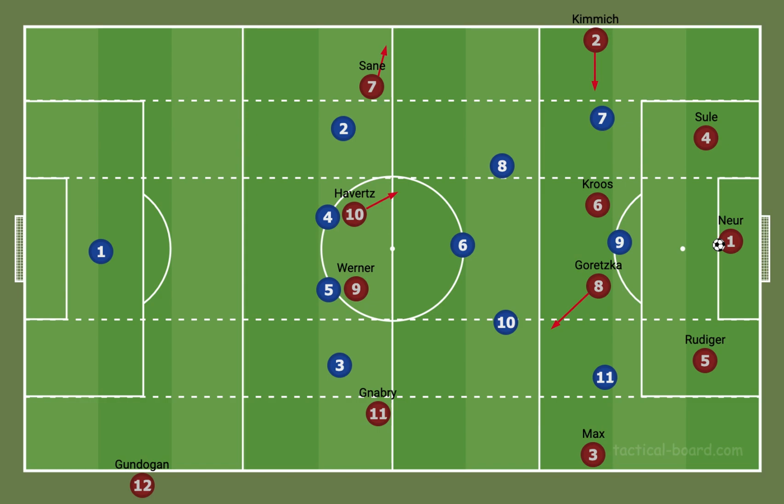Back with another video. This video is going to be a tactical game model of how Germany could play, because of their unique selection of players at their disposal and the qualities of these players.